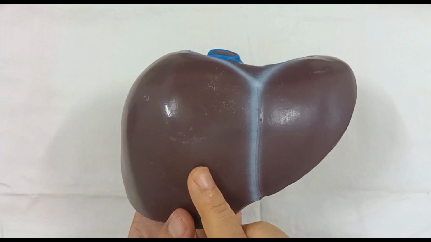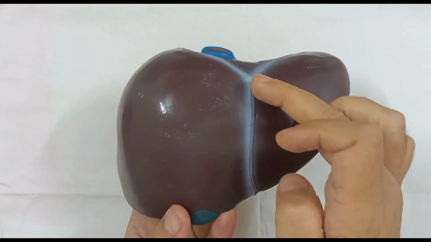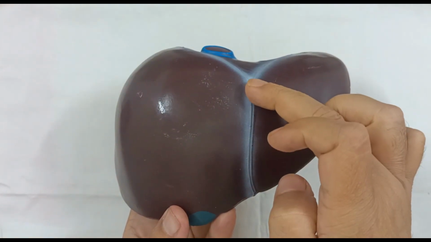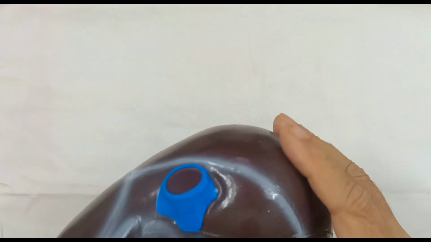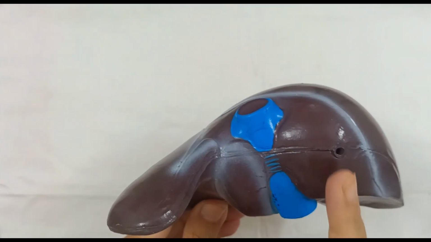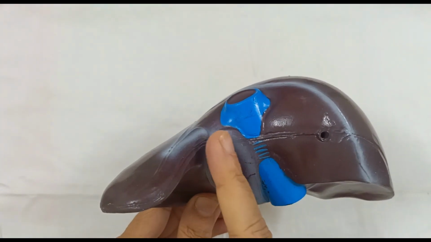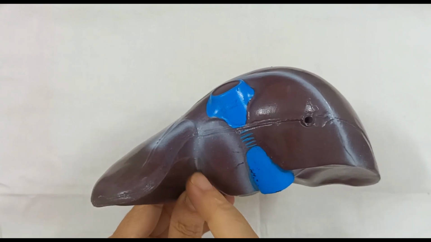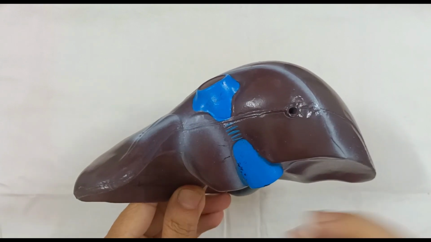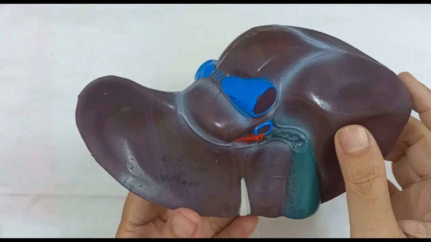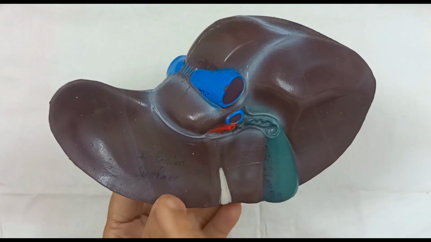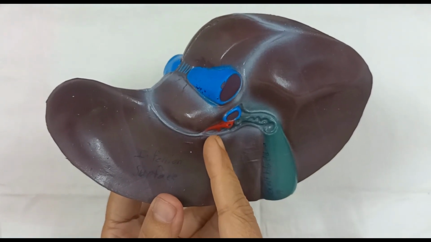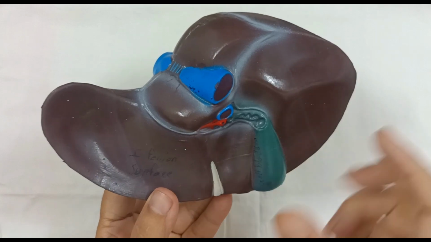Anteriorly, the right lobe is divided by falciform ligament, and posteriorly, the right lobe is separated from the left lobe by ligamentum venosum. And inferiorly, this division is made by the ligamentum teres.